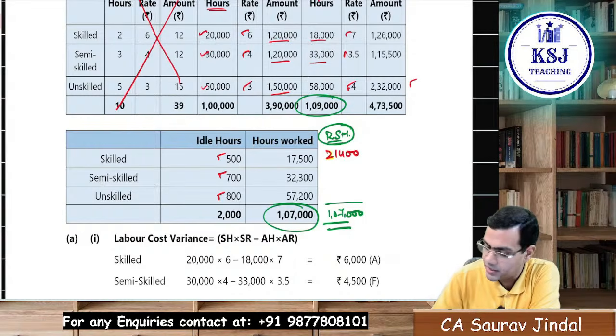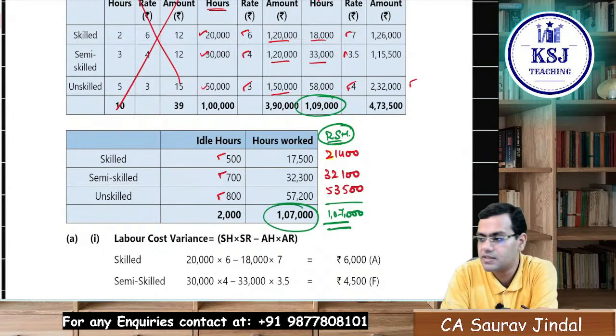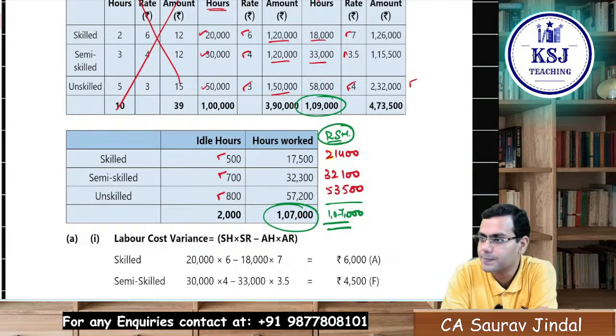Into 3, that is 32,100 and 53,500. So this will be your revised standard hours. Clear, Pritam? Next time be very careful, okay?